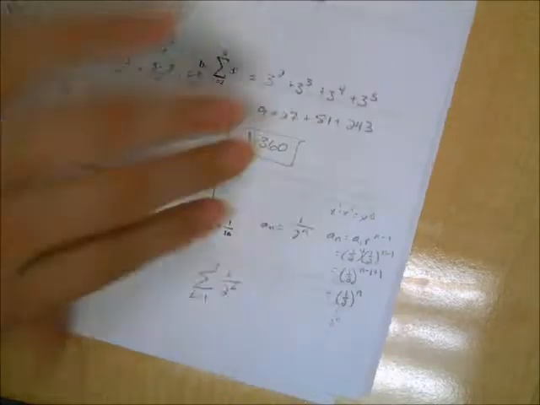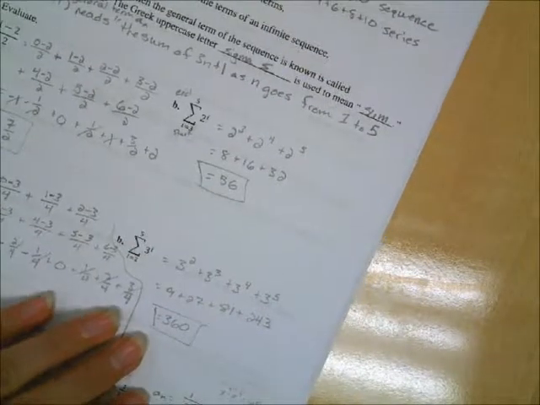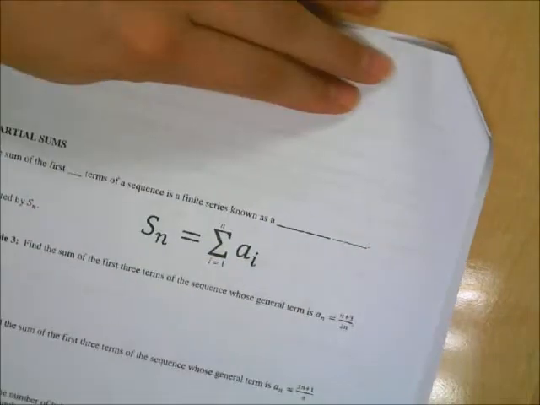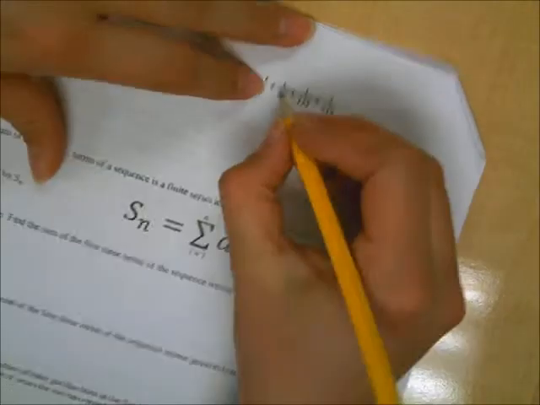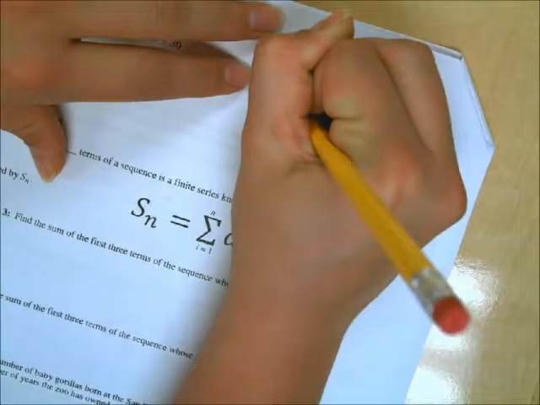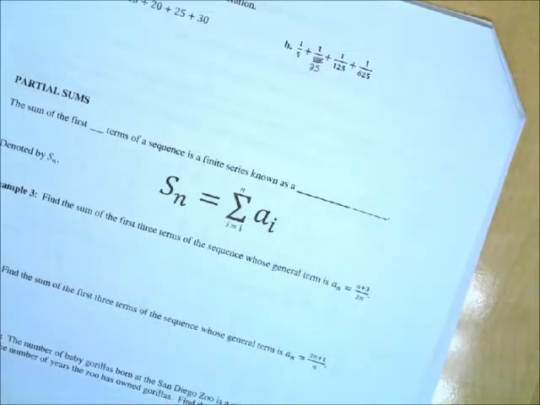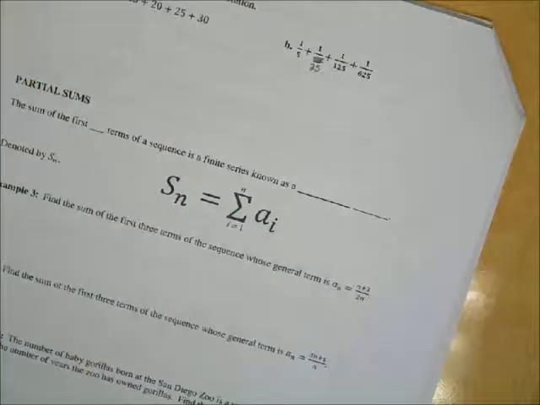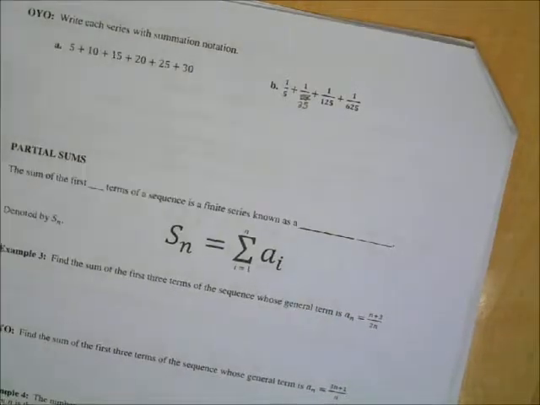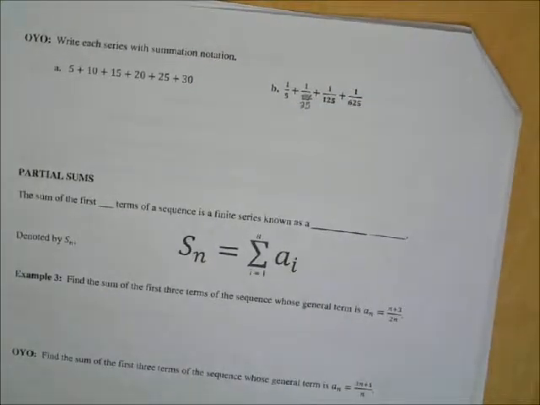Alright, now there are two on your own, but before you start, there is an error on B. So please fix this before you get started. On B, the second number should read 1 over 25, not 1 over 10. So please make that correction first. And now, hit that pause button, see if you can do it. Come back when you have your answers.